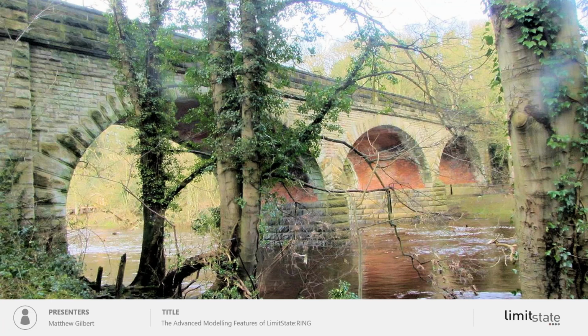This is actually Linton Bridge near Leeds, which did suffer a support settlement of around 200 millimetres during the Boxing Day floods in 2015.